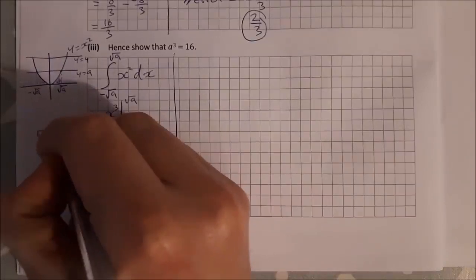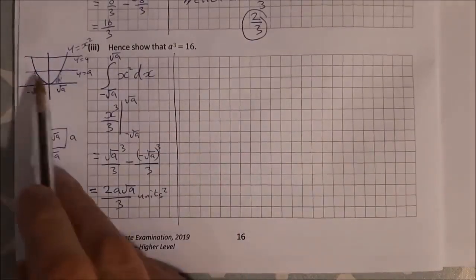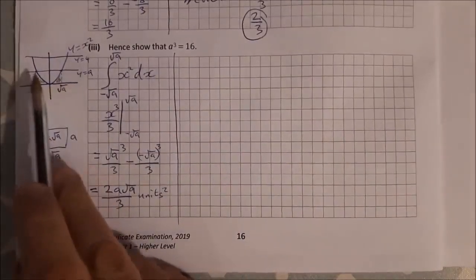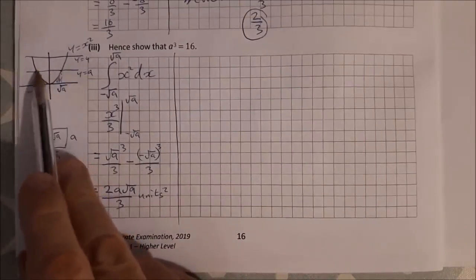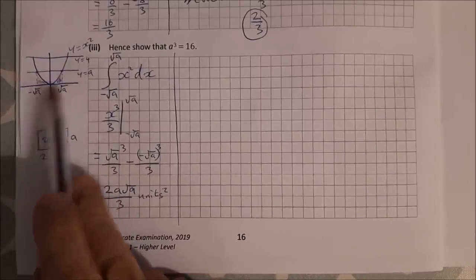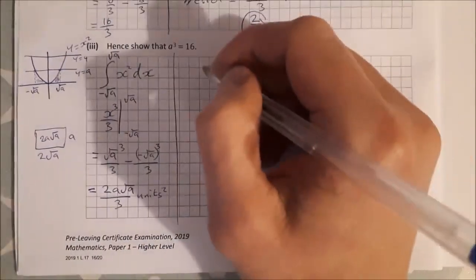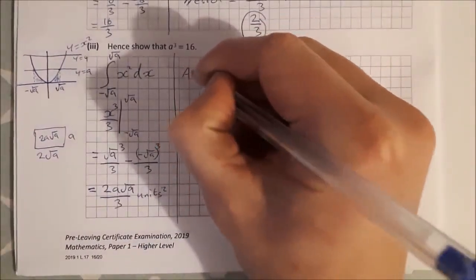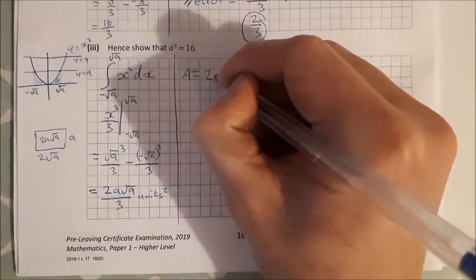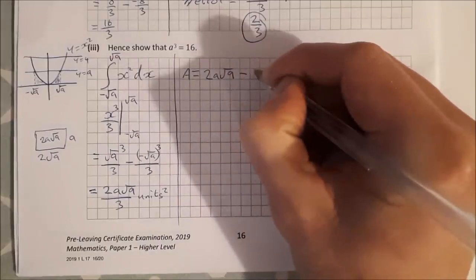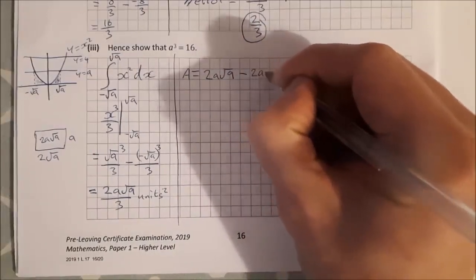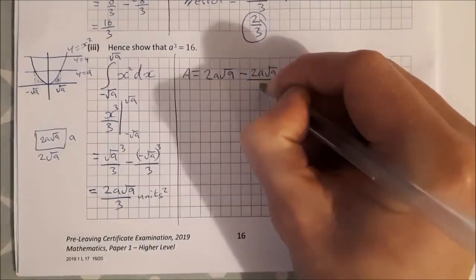So that's the area of that rectangle there. So if I then want the area here in between that line and that curve, I'll take away this area that I just found. So the area is equal to 2a root a minus 2a root a over 3.